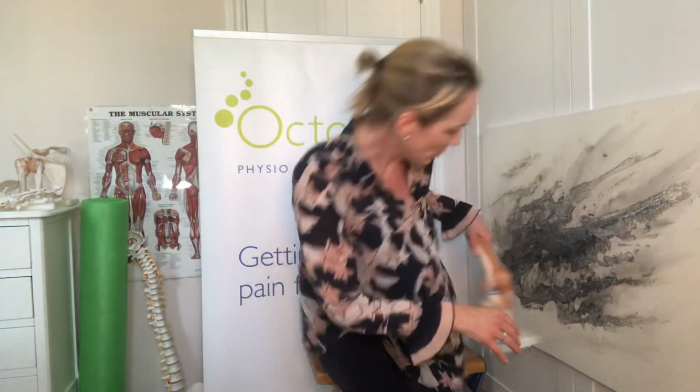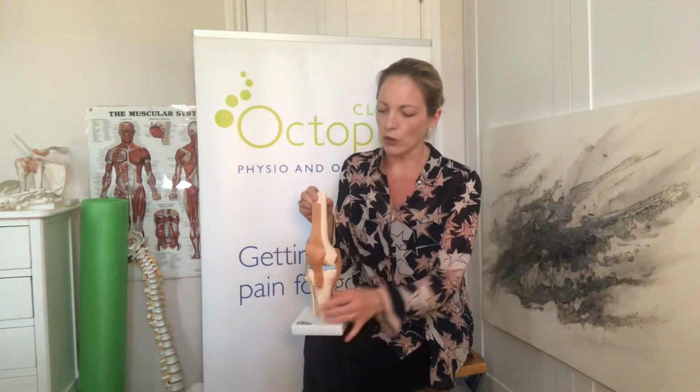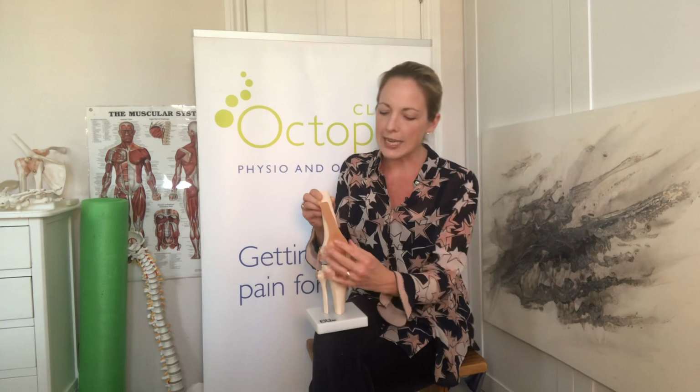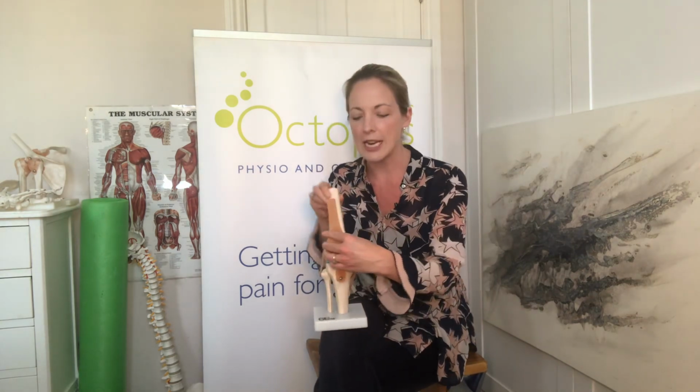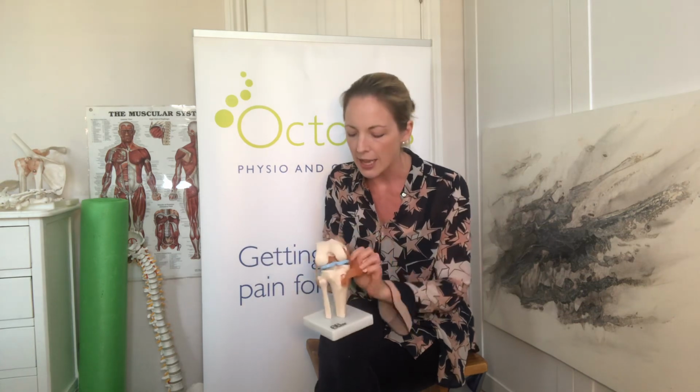So, first of all, introducing you to this plastic model of a knee. Now you can see here that you've got the 2 main bones of your thigh and your shin, and then underneath here you've got your kneecap. Now your kneecap is really important for the function of the knee, and your kneecap glides up and down through this lovely notch underneath the knee here.